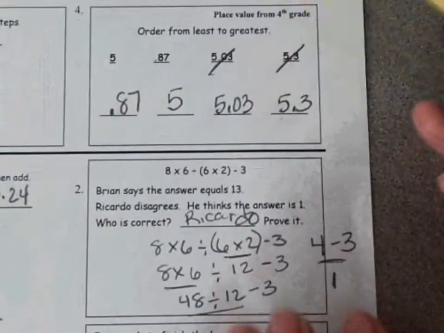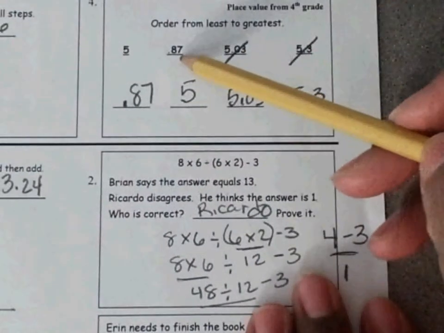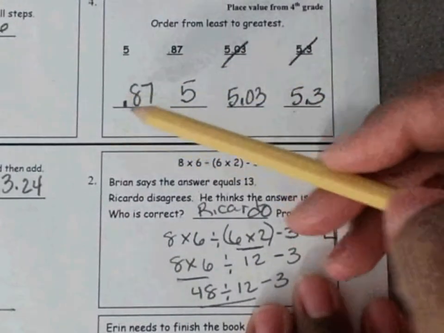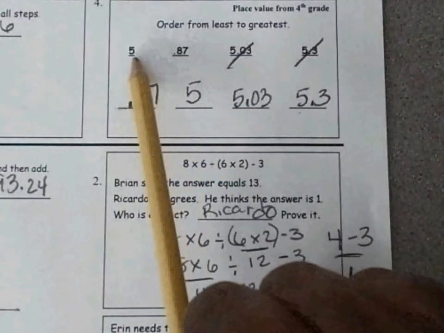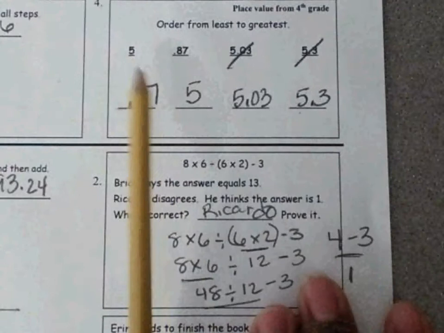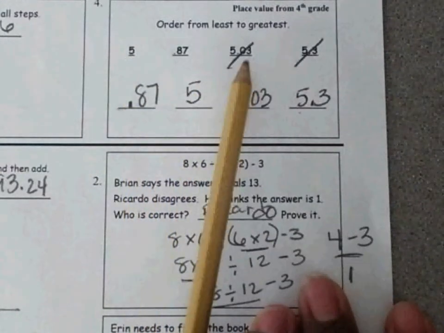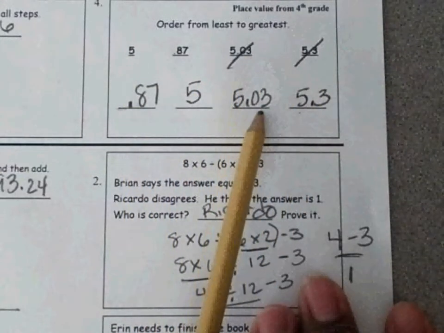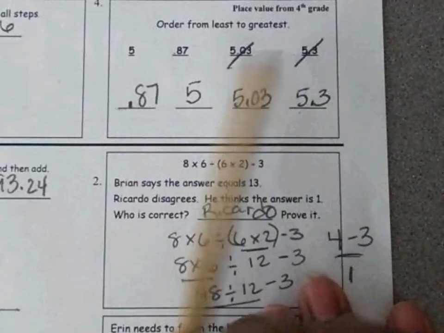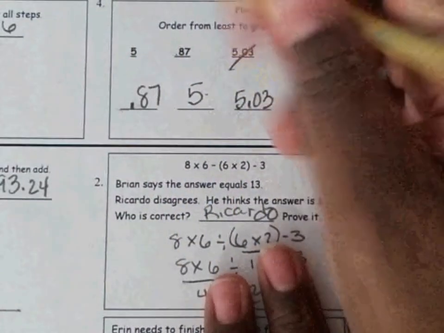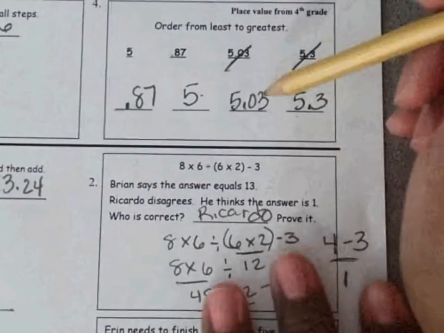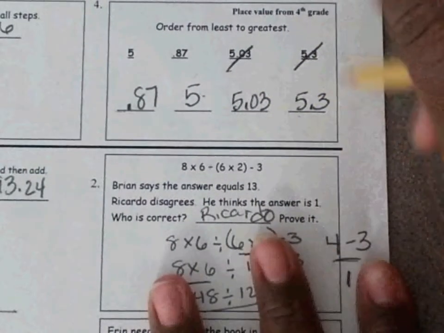Number 4, order from least to greatest. So my smallest number is 87 hundredths because it doesn't even have a whole. Okay, if I look, I can see that 5 is also a smaller number than the other two numbers because these numbers have a little bit more with them than this 5 does. So that 5 would go here.